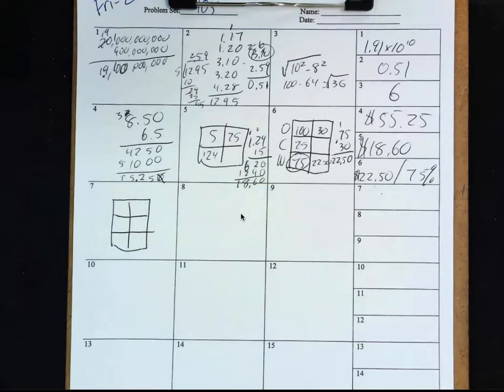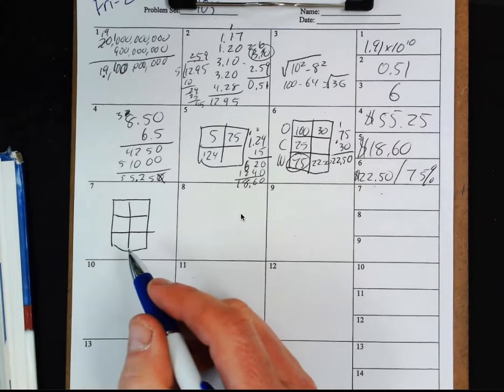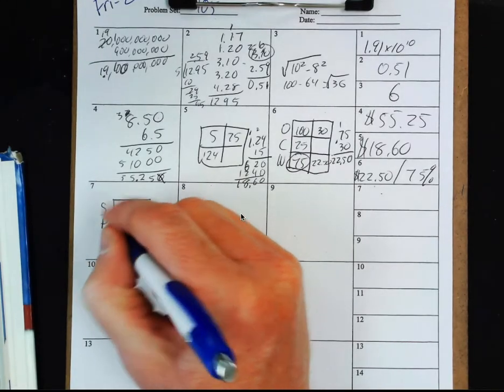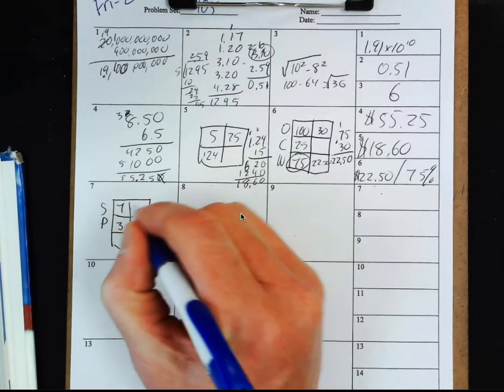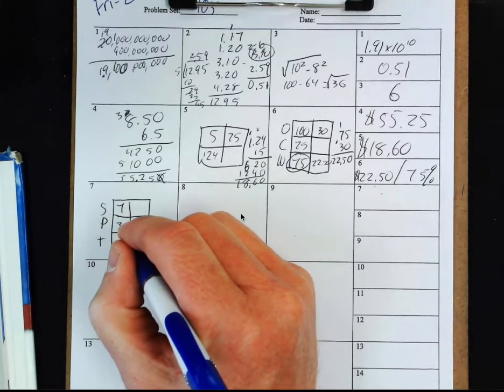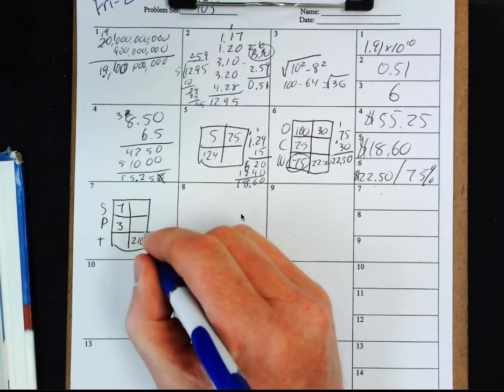Number 7, the ratio of students to parents at the assembly. I always write 3x2s now. Now guys, it might only end up being a 2x2 depending on what they say, but so often they ask me for the total, so I just write it. If I don't need it, then I leave those blank. The ratio of students to parents was 7 to 3. If the total, oh good thing I did 3x2, number of students and parents was 210, how many parents were at the assembly?